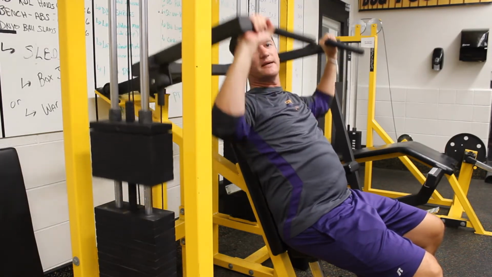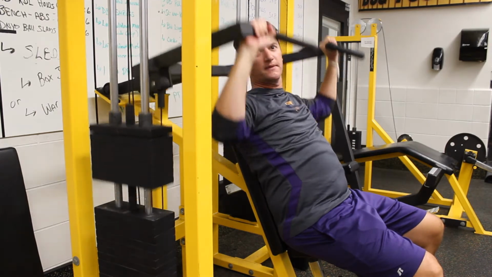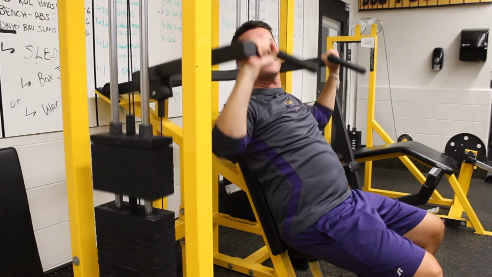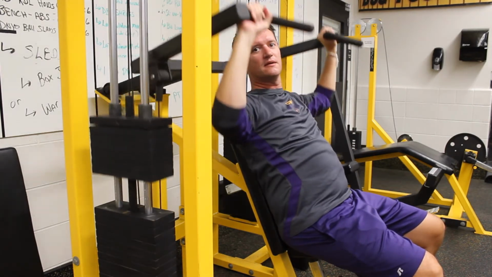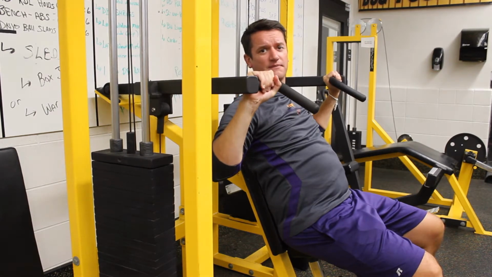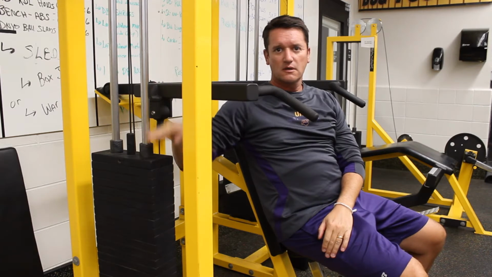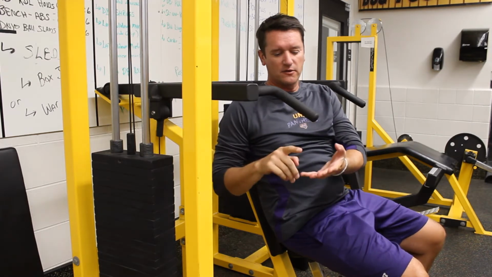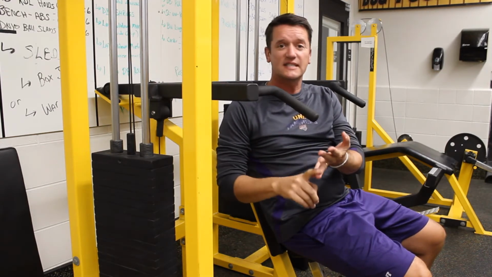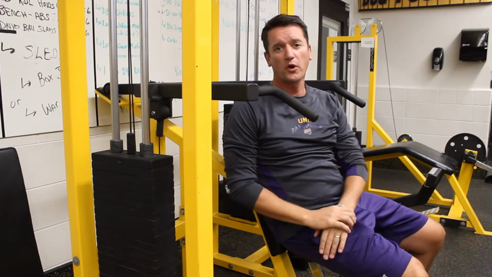If we wanted to calculate the amount of work that I'm doing, all we would have to know is how much weight I'm lifting and how far I'm lifting it. We could measure the distance that this weight moves right over here. If I knew the force that I'm lifting and the distance that it moves, we would know the work that I've done.